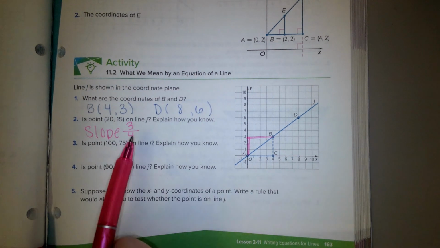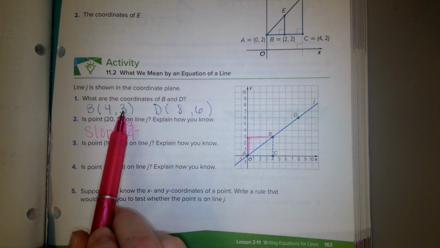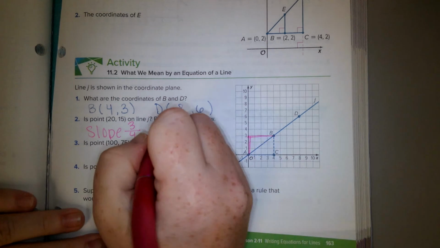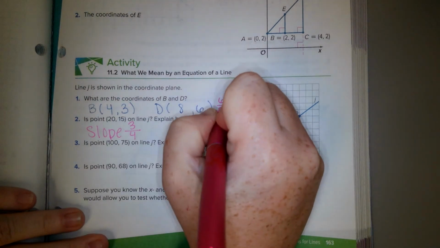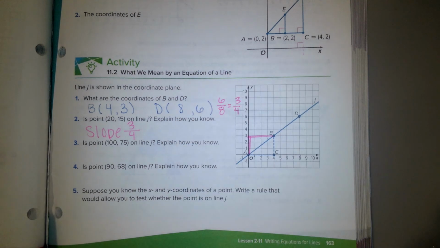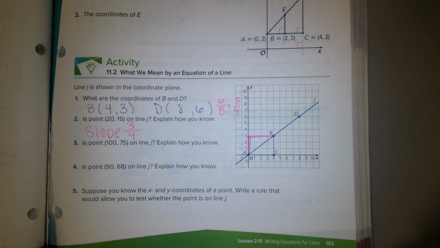Our slope is change in y over change in x. So here, if I did y over x, I get 6 over 8, which is equivalent to 3 over 4. If I do the same thing with 2, 3, and 4, I can determine if they're on the line. If in their simplest form they are equal to 3 over 4, it is on the line.